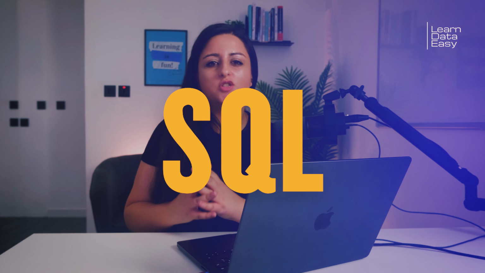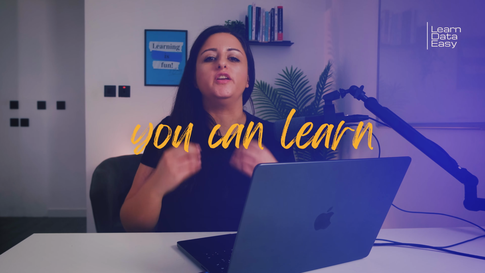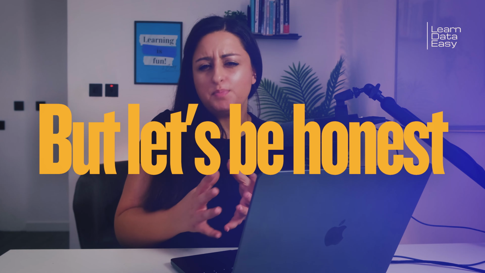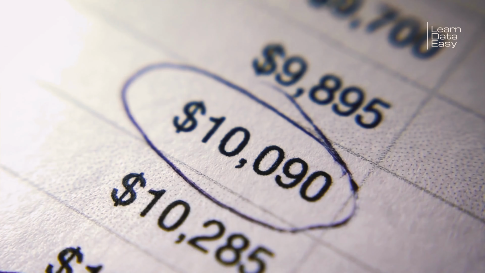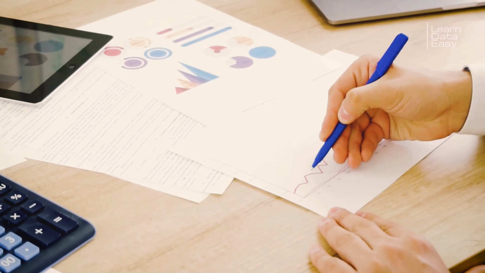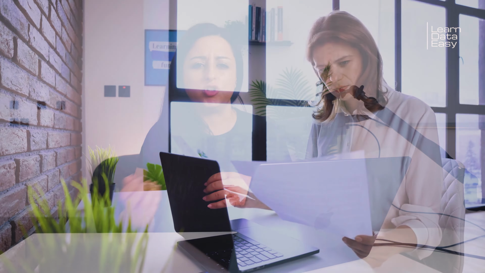I think SQL is one of the most valuable skills you can learn if you want to work with data. But let's be honest, the hardest part usually isn't writing the SQL, it's remembering your database. Which table stores the customers and which are the orders, and how do these tables connect? Which columns do you actually need? So what if you didn't have to remember any of that?